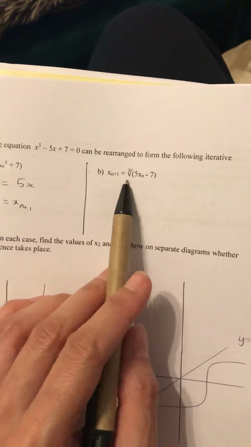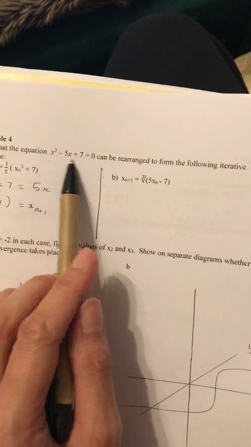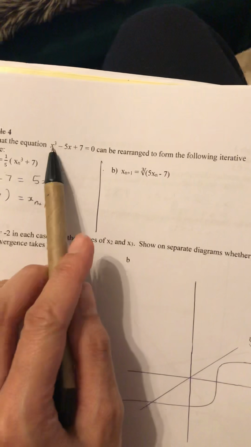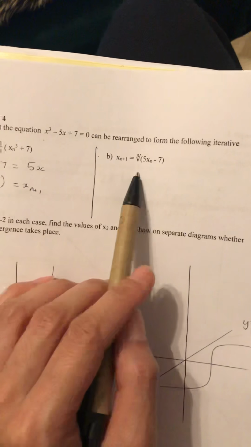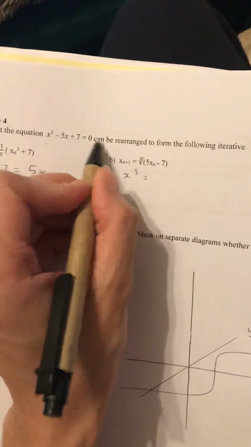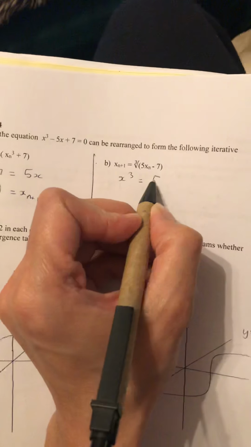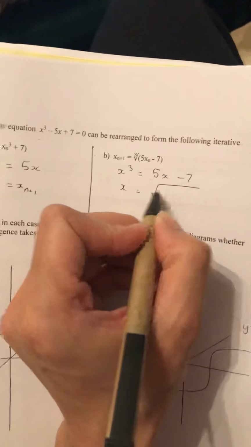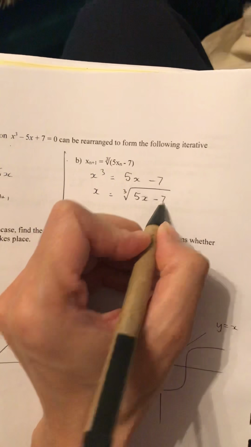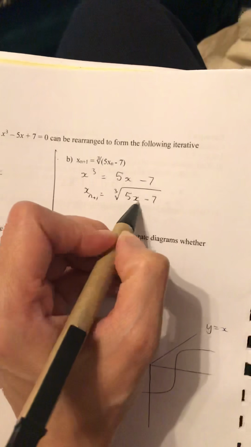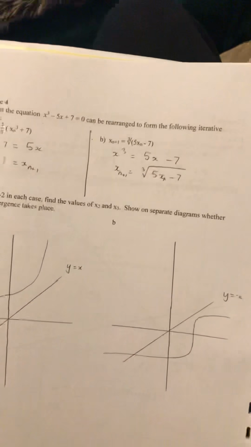Now in this one, I need to get from there to there. And again, I've got to isolate one of these x's. It looks like I have a cube root in my answer, so I'm thinking it's that one I'm isolating. So here, I'm going to rearrange that. I'll start with writing this bit here on that side. So that'll be positive 5x, negative 7, and then I'm going to cube root. Like that. And then to make it look like this, that's just the next term. This is the previous term. Okay, done. That's it.